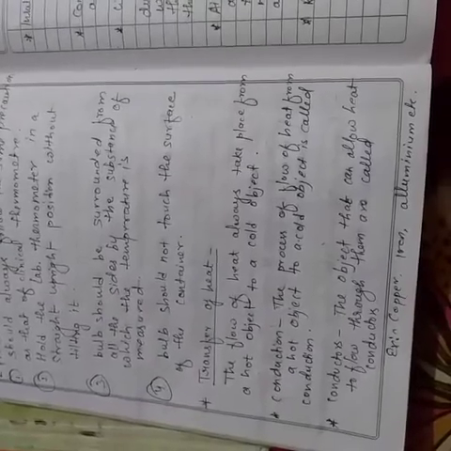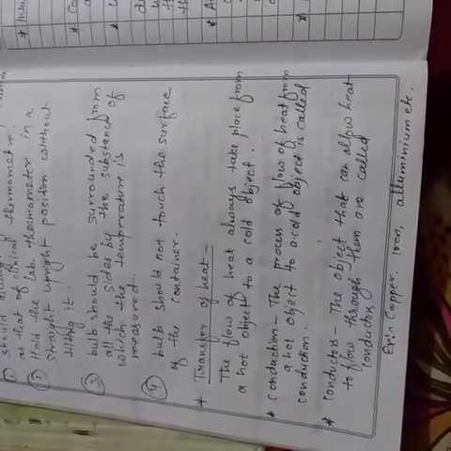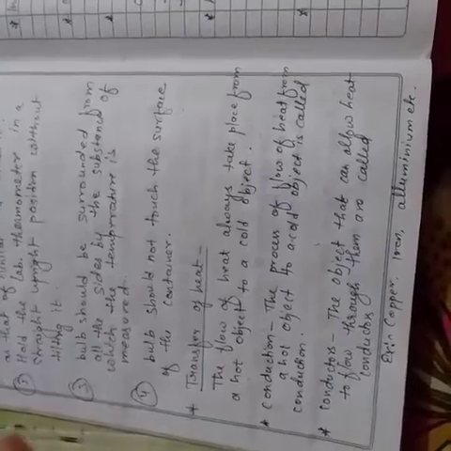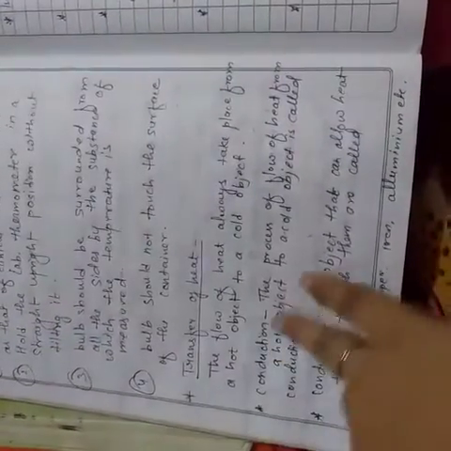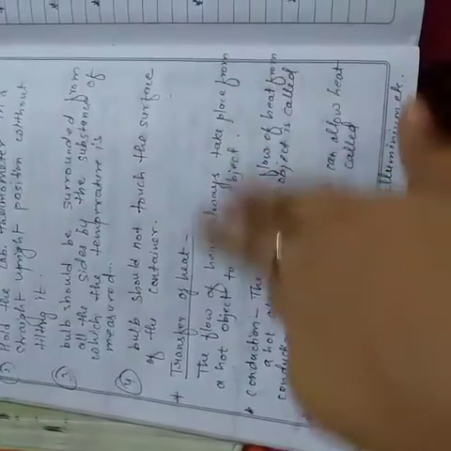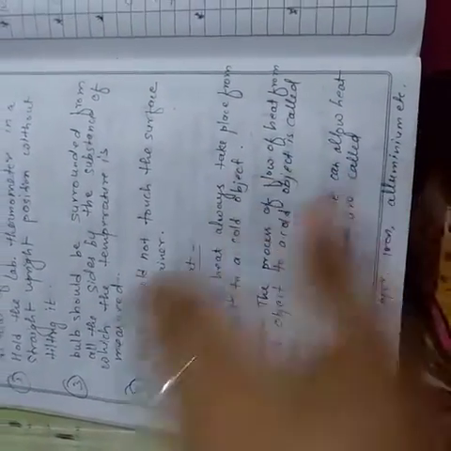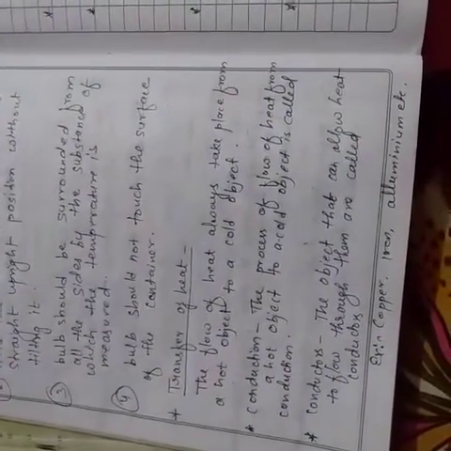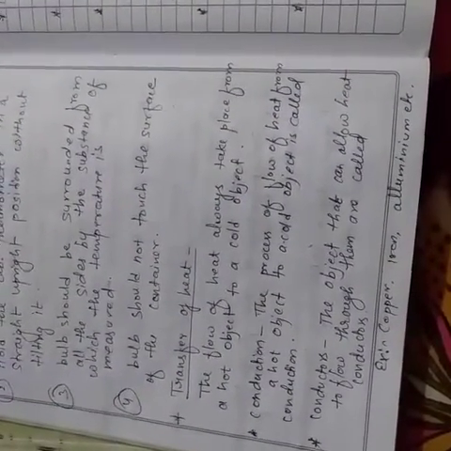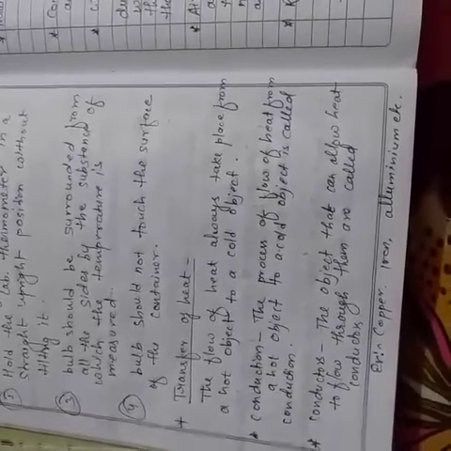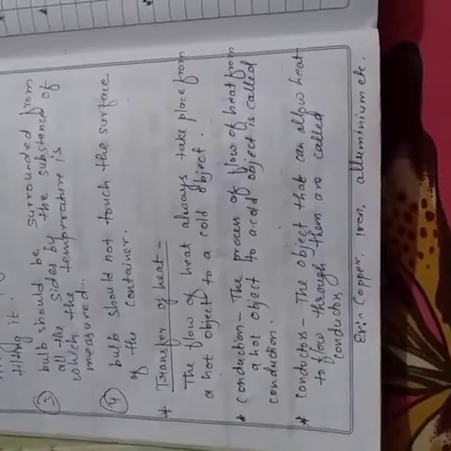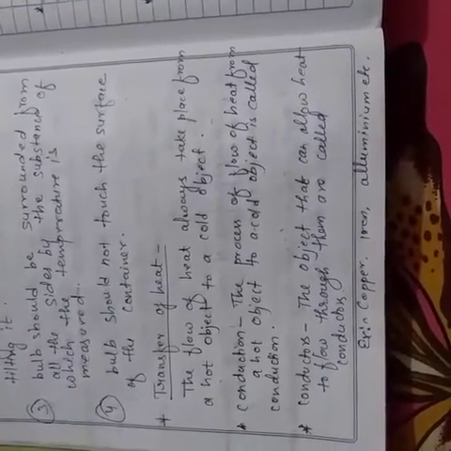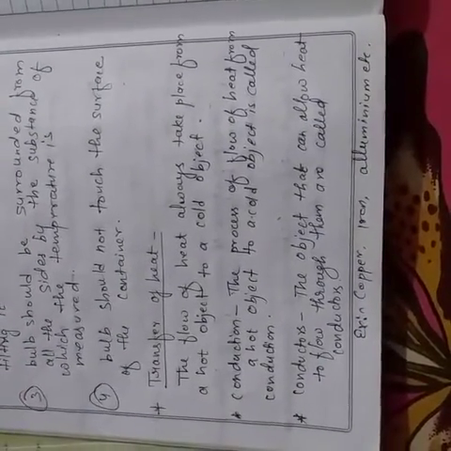Students, now let's move towards the next topic, that is transfer of heat, that how with the help of which object the heat may transfer. The flow of heat always takes place from a hot object to a cold object. For example, if we put a utensil on a gas stove and switch on the gas, then after some time when we touch that utensil, we feel it hot. Why?